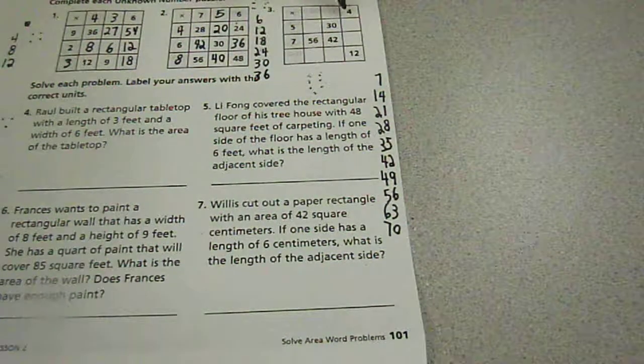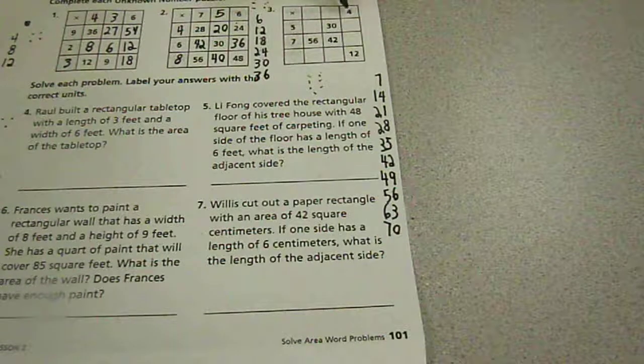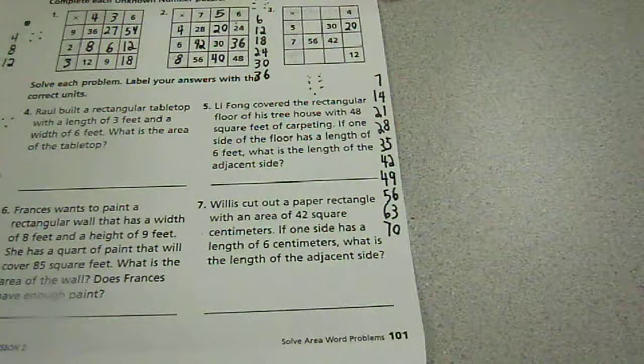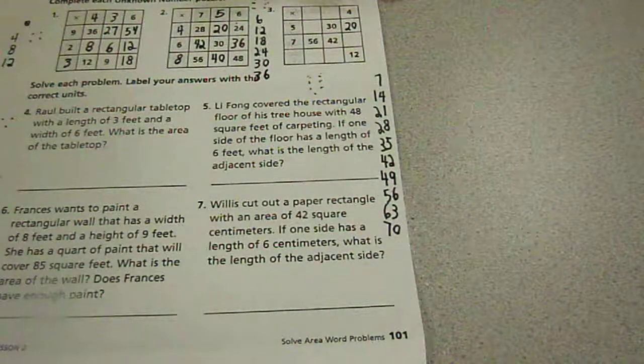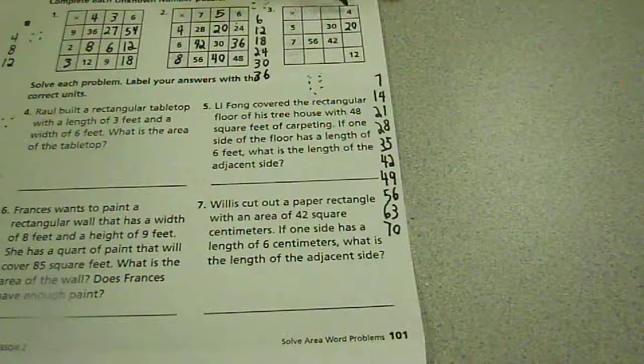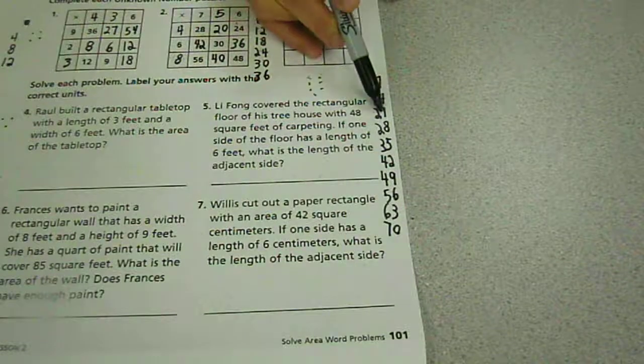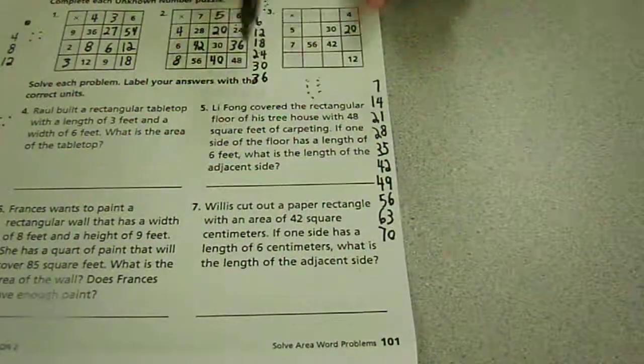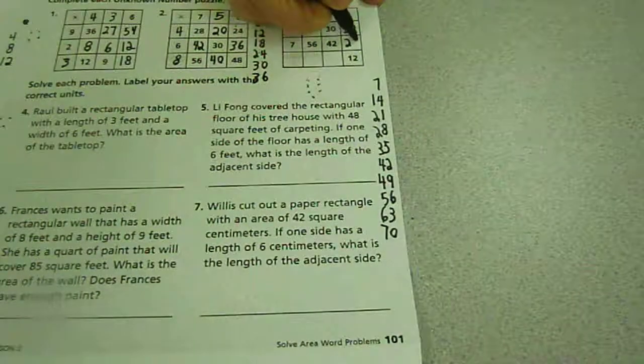So where can we start? We can do this one. We can do 5 times 4. That would go right here. So 5 times 4 is 20. We have that one. We can do 7 times 4 right here and go to my 7s. 1, 2, 3, 4 would be 28. So 7 times 4 would go right here, 28.